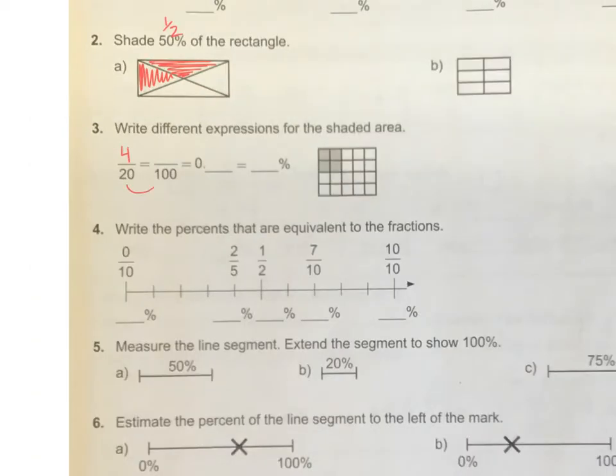For question 3, we have to write different expressions for the shaded area. So if we look at this box, we have 4 shaded pieces out of 20. So to write that as a fraction, it would look like 4 out of 20. Then to make that a fraction out of 100, I would need to multiply by 5, which would give me a numerator of 20. My next step is to turn this into a decimal.